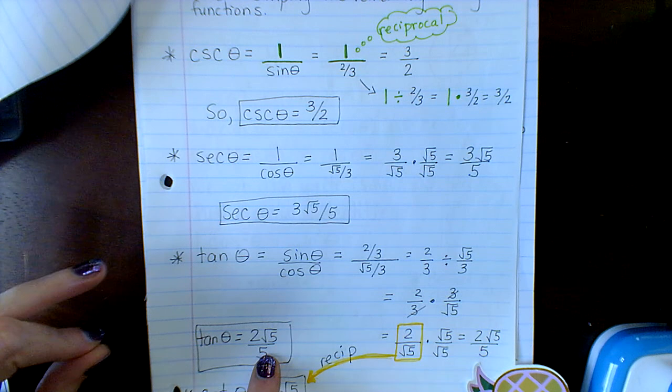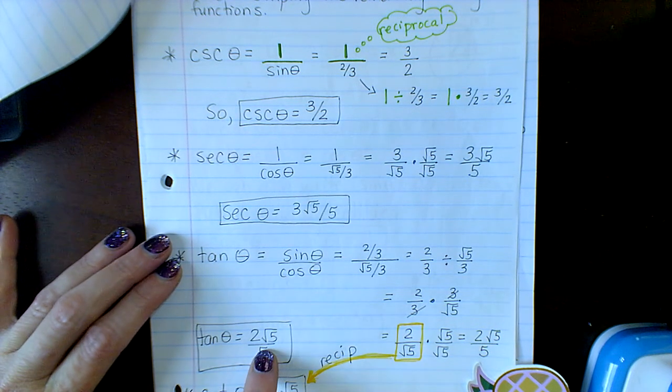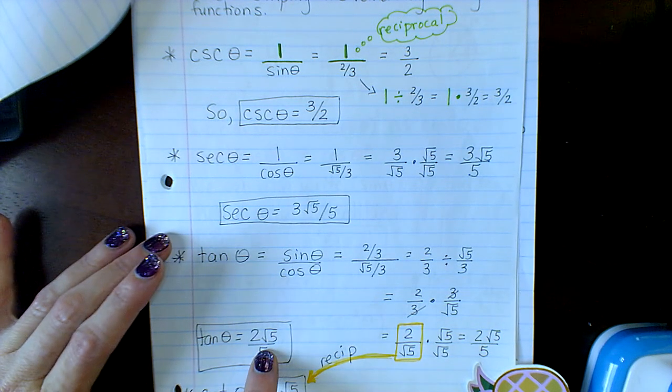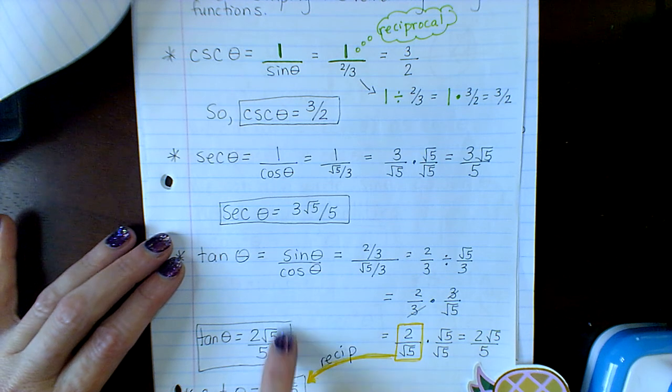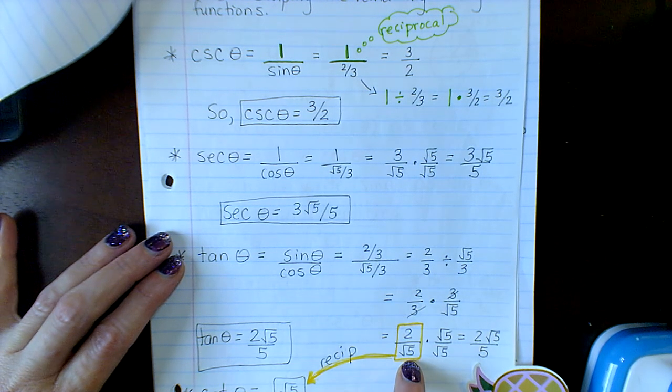The cotangent, the last one, is the reciprocal of the tangent. But I didn't use the reciprocal of this answer. I used the reciprocal of this, because this is the same as this before it was simplified, before it was rationalized.